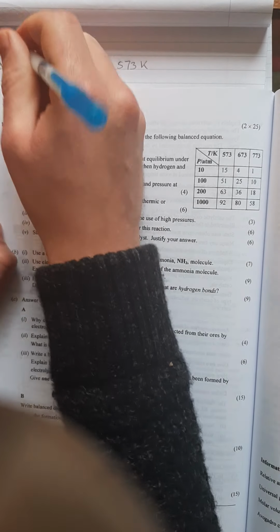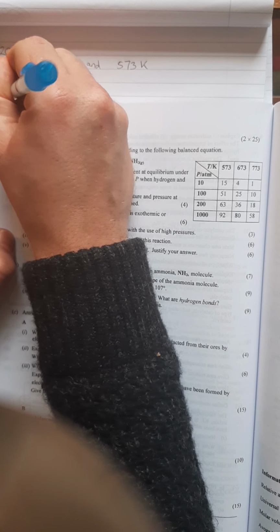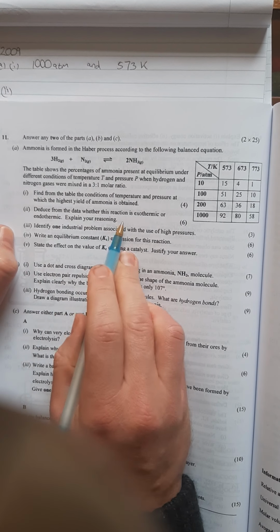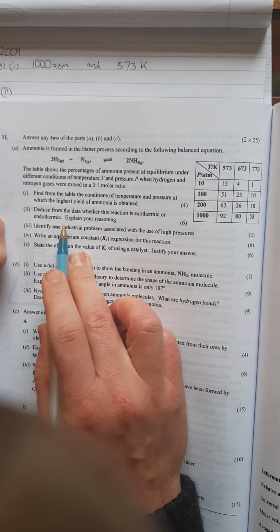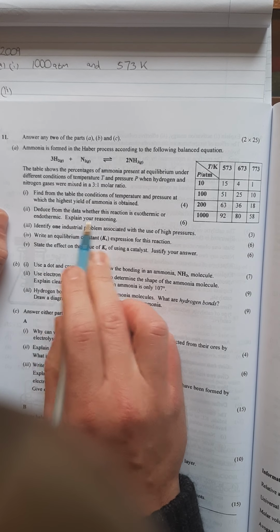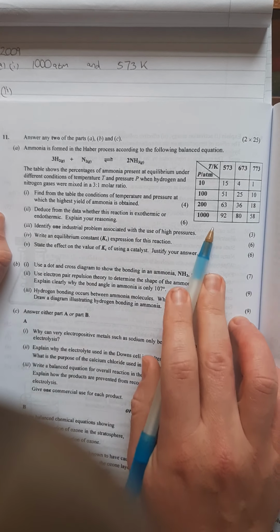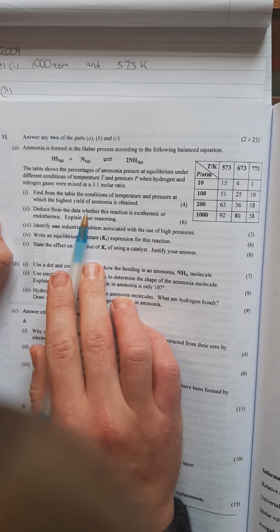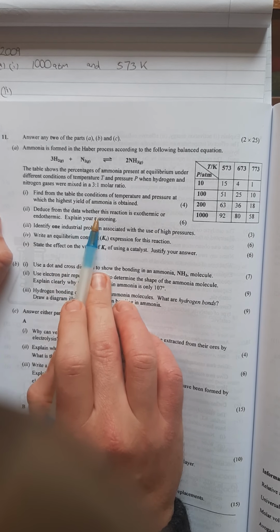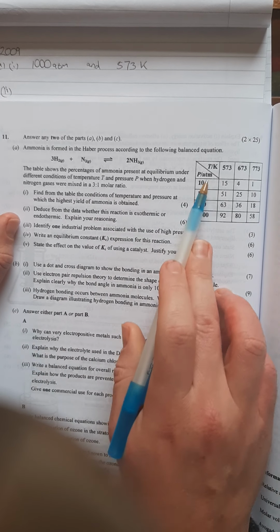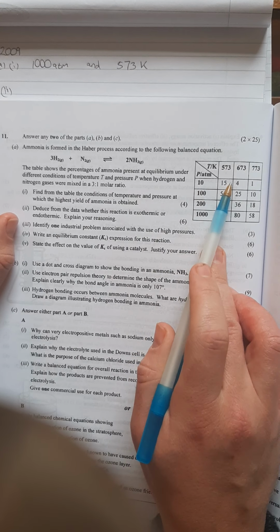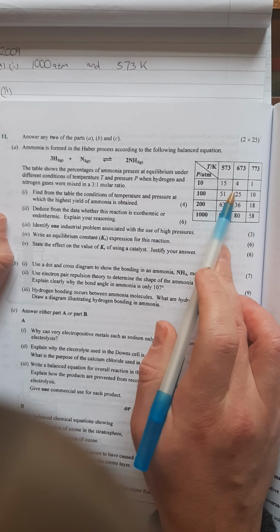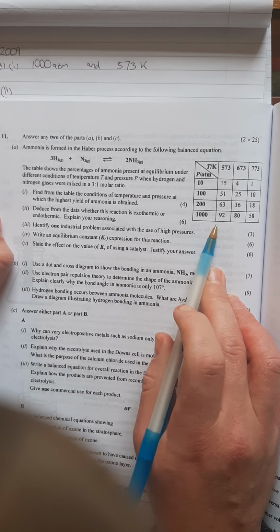On to part 2. Deduce from the data whether this reaction is exothermic or endothermic. Explain your answer. What we're looking at is the temperature value. And you can see here that when the temperature is lower, the yield is greater.